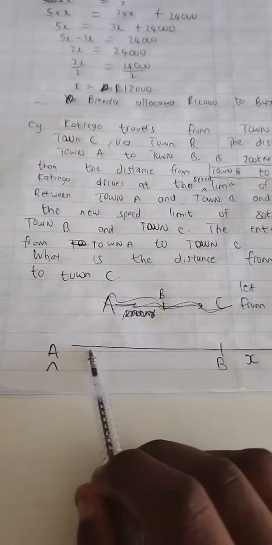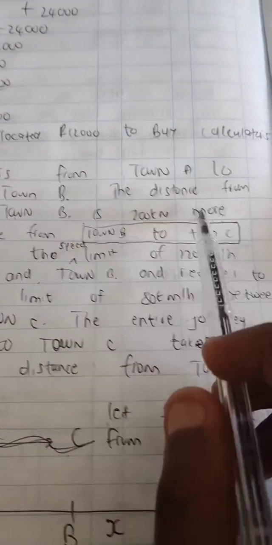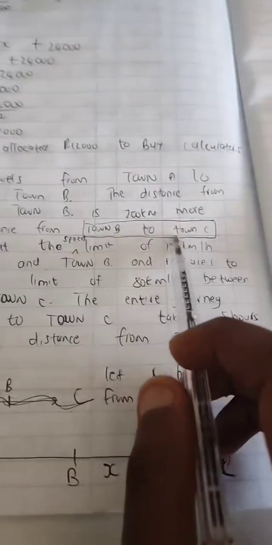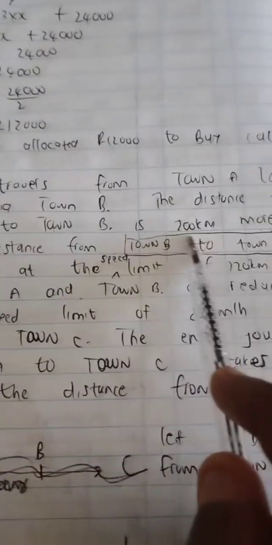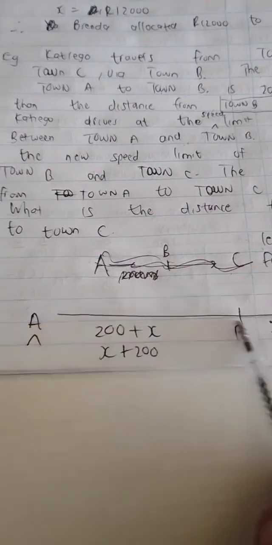That is going to be X, because we are already told that the distance from town A to town B is 200 kilometers more than the distance from town B to town C. So I can say the distance from town A to town B is 200 plus X. Or, more well put mathematically, as per the statement, if the distance from town A to town B is 200 kilometers more, then we just add 200 to BC's distance, which is X, and it gives us the distance of town A to town B. Does that make sense, guys?